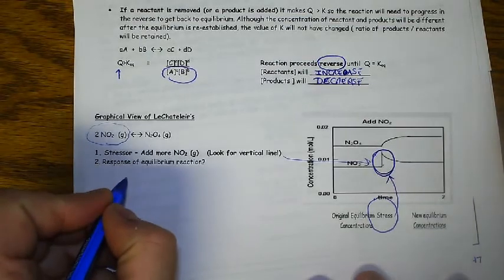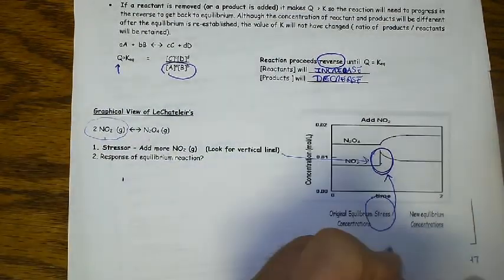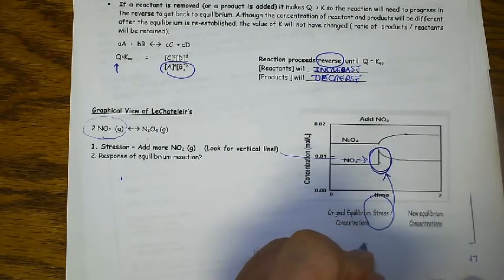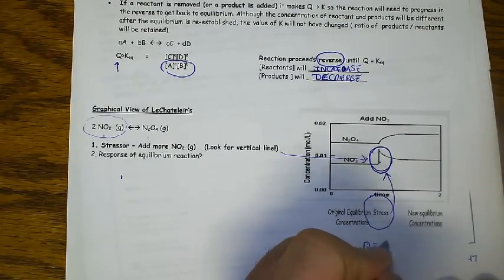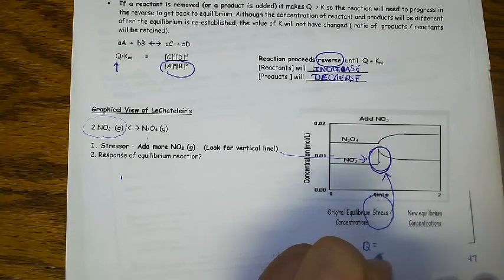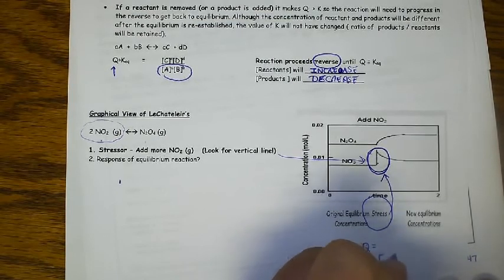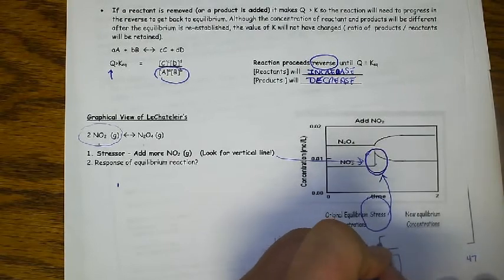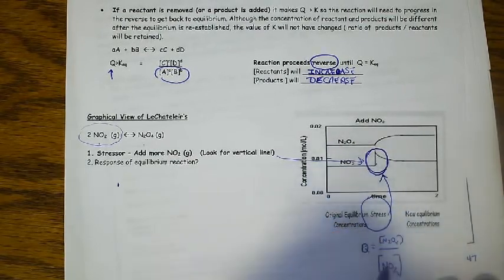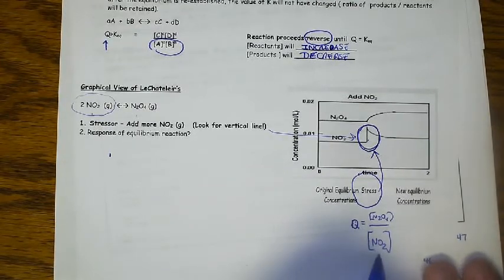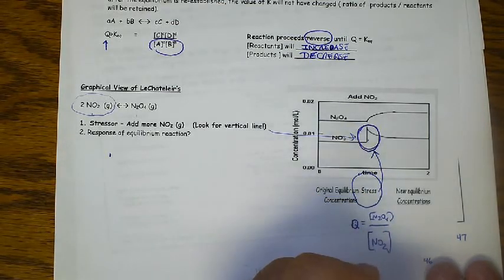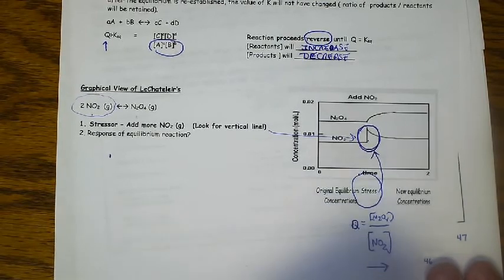So again, if we look here, when we add the NO2, what's going to happen here is Q. So we're going to add in reactant NO2, and the product is N2O4. This is going to be too big. So what's going to happen is Q is going to be smaller than K. And so the stress causes the reaction to move forward.